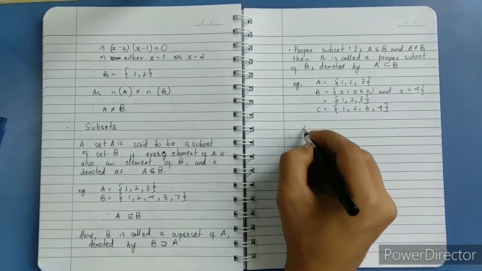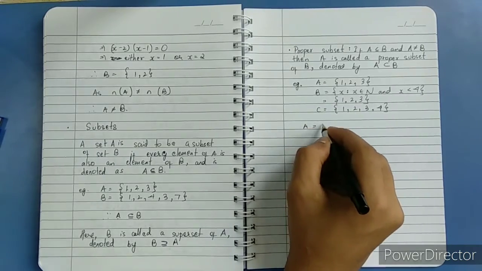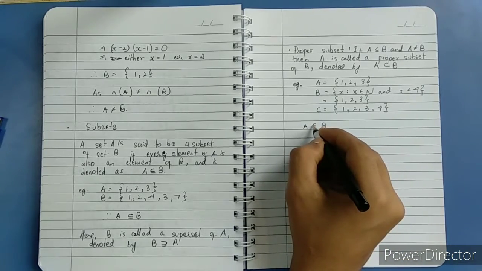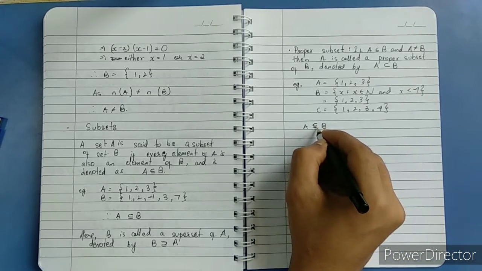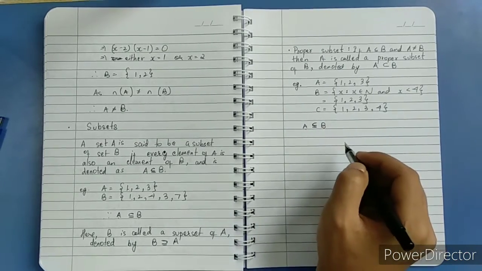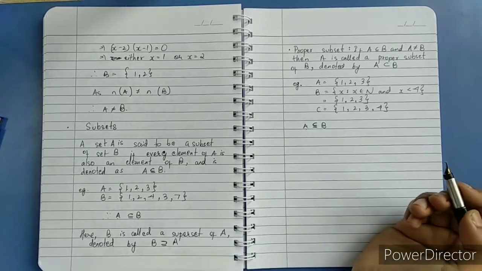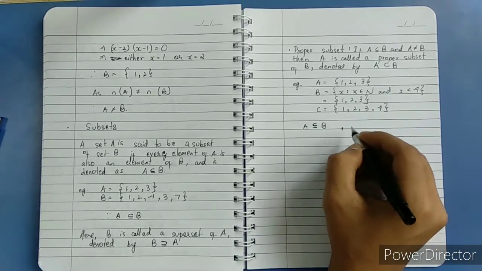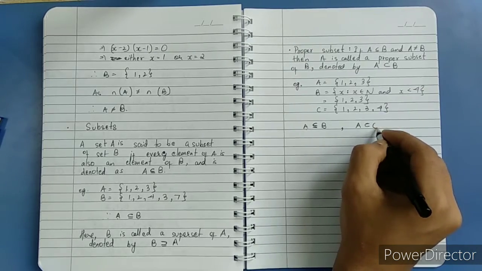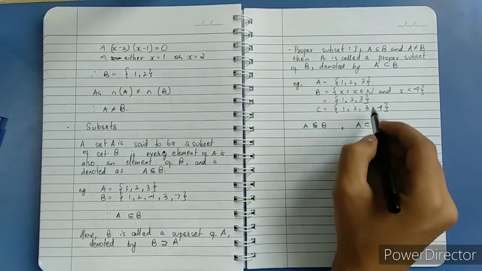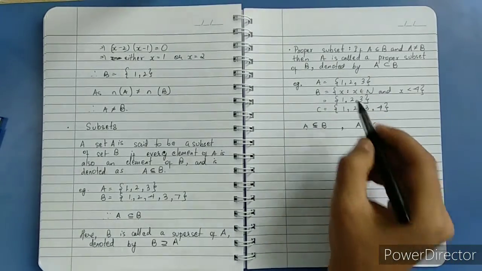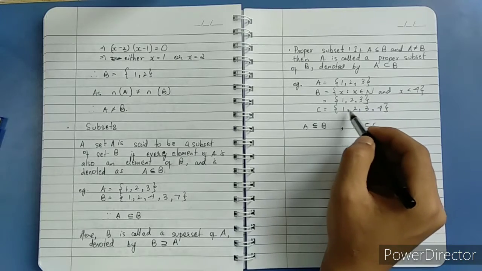So in this example, A is equal to B. We can also write this as A is a subset of B because all the elements in A are present in the set B. But in case of C, we write A is a proper subset of C because A is not equal to C. A is a subset of C, 1, 2, 3 is already there.